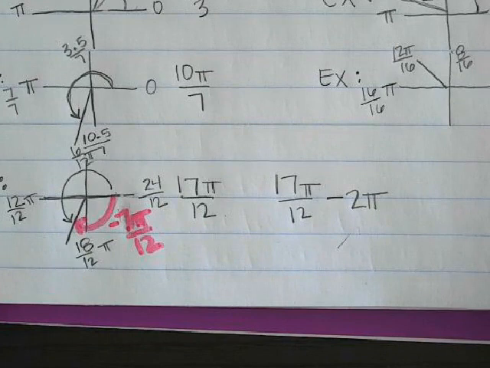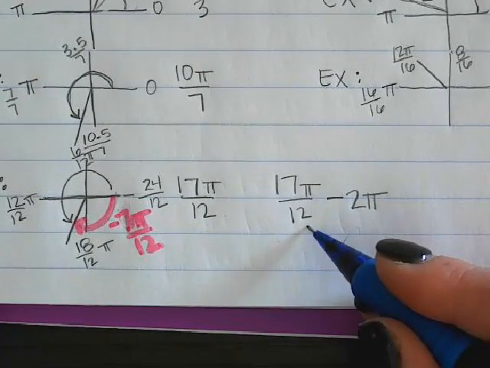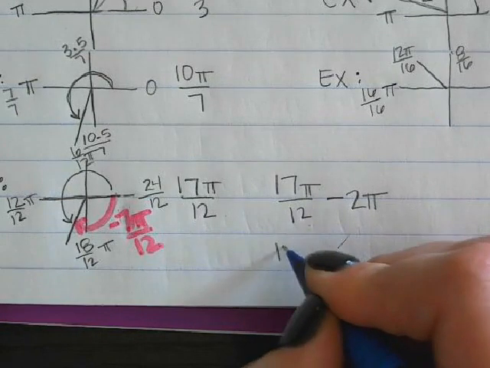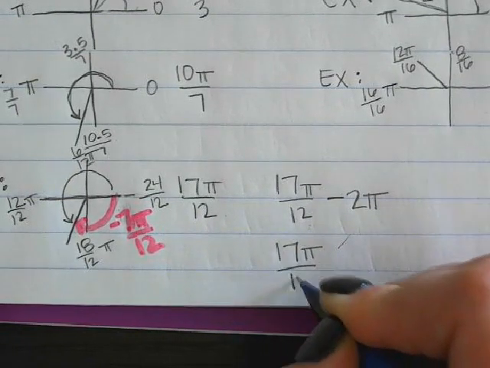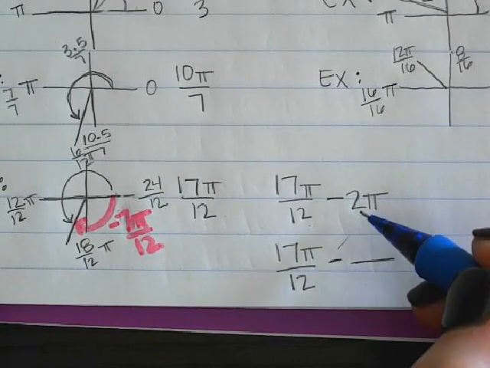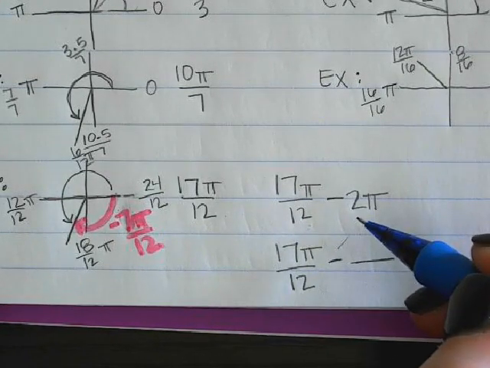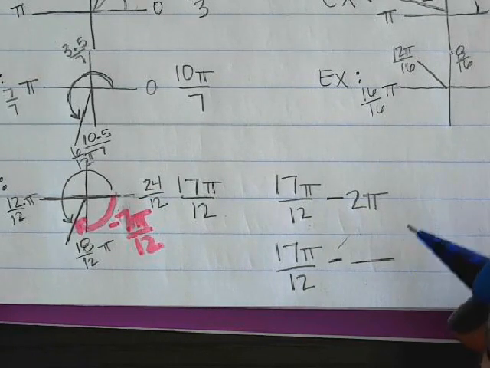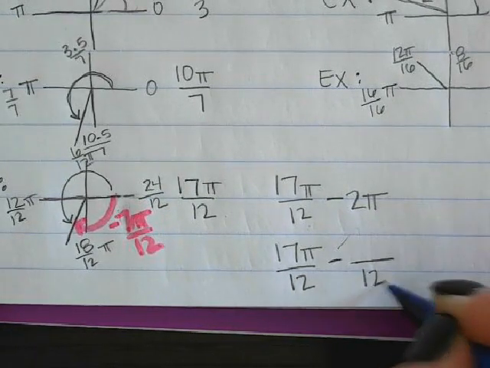Does that make sense? I took my angle, I subtracted a full circle. If I want to do this by hand, then I should say 17/12 minus, and what fraction would we write if we wanted it to simplify to 2, but it had to be in terms of twelfths? We would have to say 24/12.